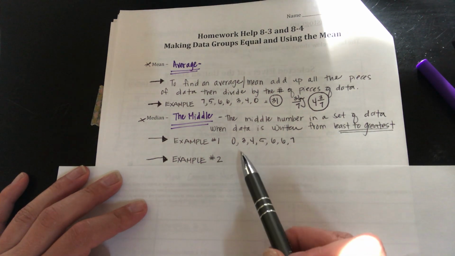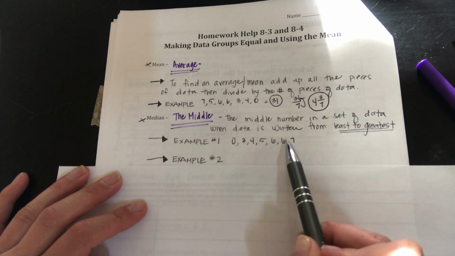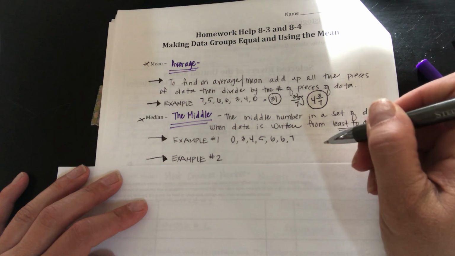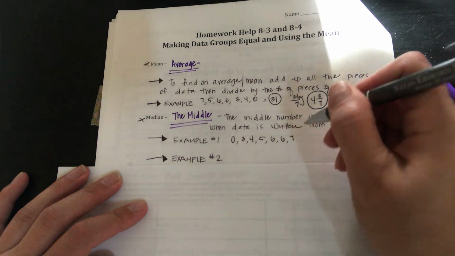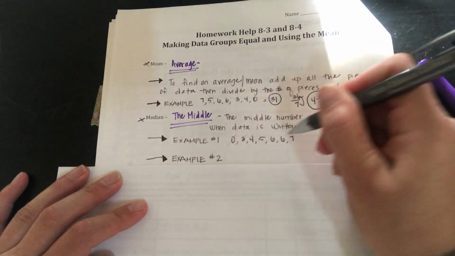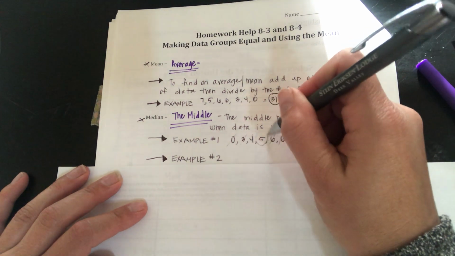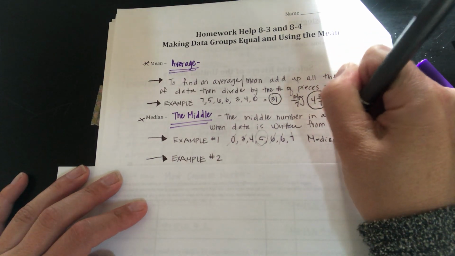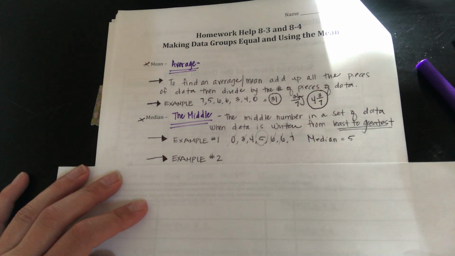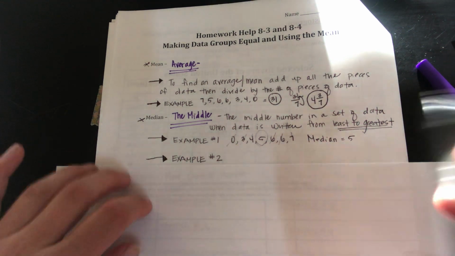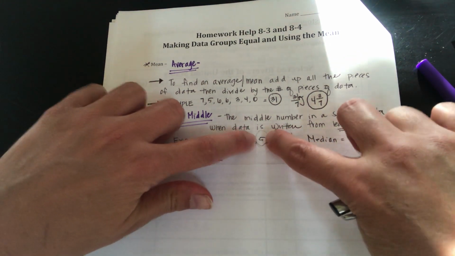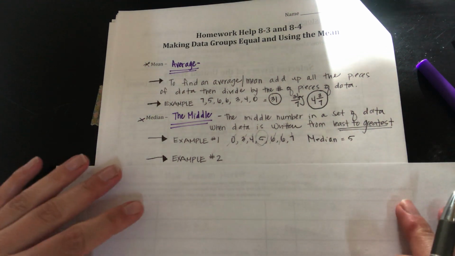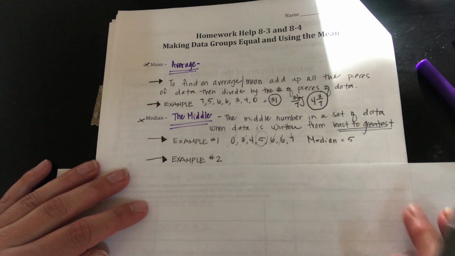So the middle number here, I've got 1, 2, 3, 4, 5, 6, 7 numbers, which means since I have an odd number, I'm going to have a middle. So I've got 3 on this side and 3 on this side, and in the middle, my median is 5. Okay? So see how I just went in, and whatever was in the middle, or the median, is the middle. Okay?